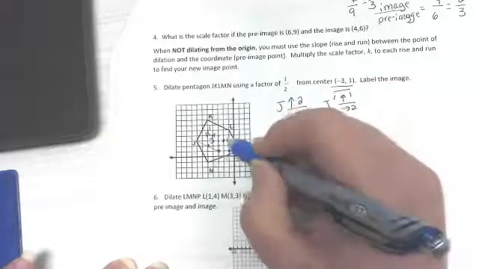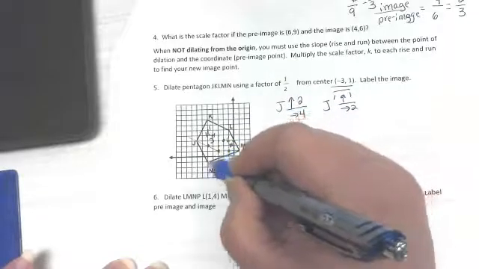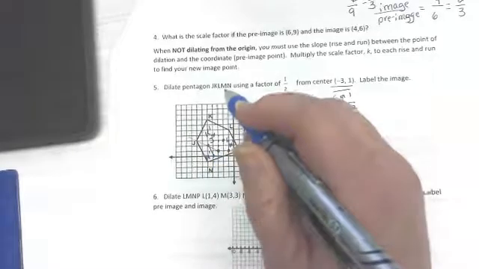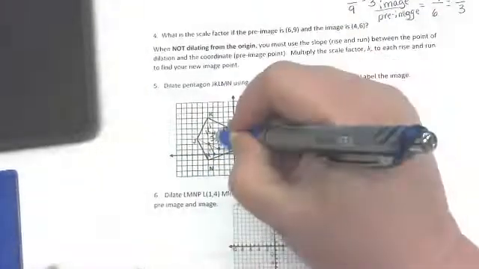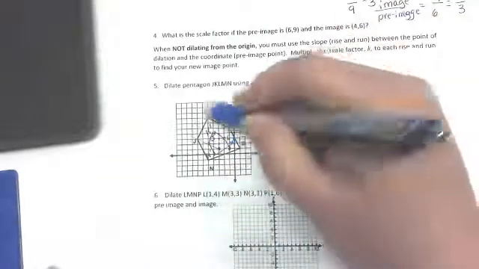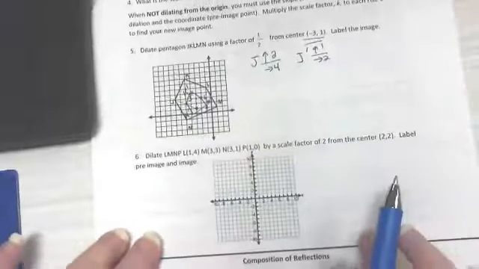And I'm creating a mini pentagon in this. 1, 2, 1, 2. And there's N prime. So I can connect all of these, make myself a little miniature pentagon, which should look just like the original.